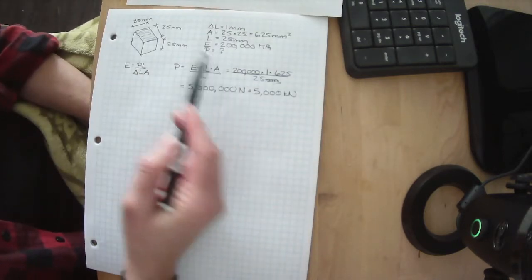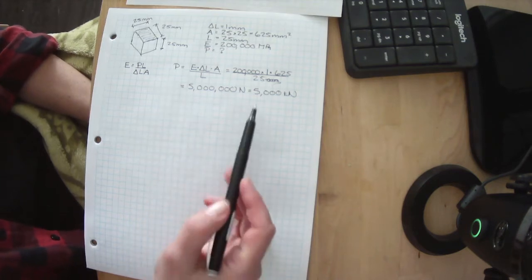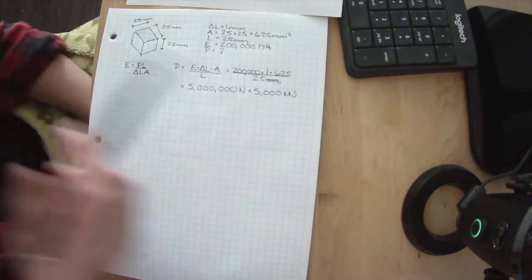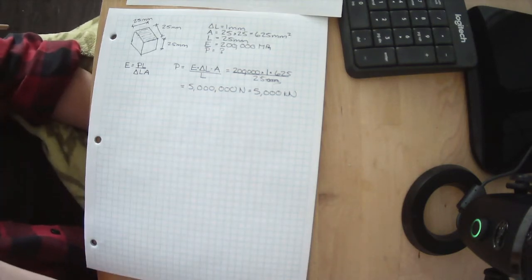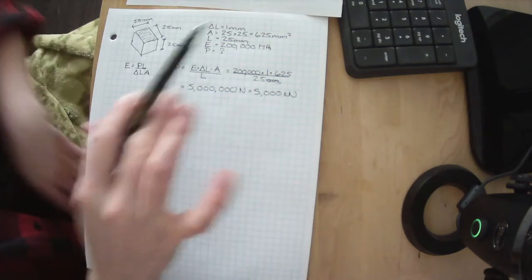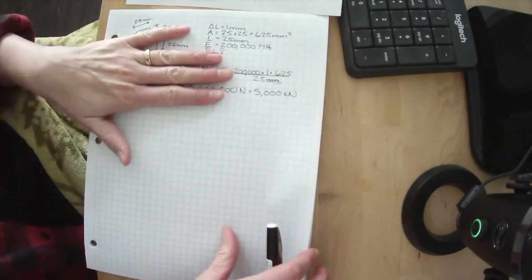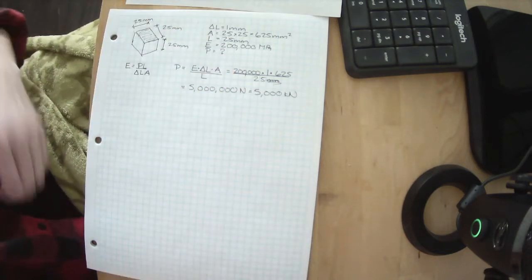It seems like this would overstress our steel cube because this would cause too much stress on our cube. Interesting. That seems like maybe this couldn't even exist, but that's a whole other problem. We'll talk about those things coming up. But I just wanted to show you a worked out solution here.